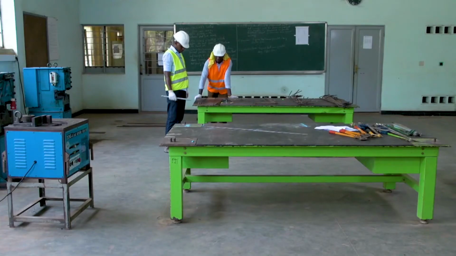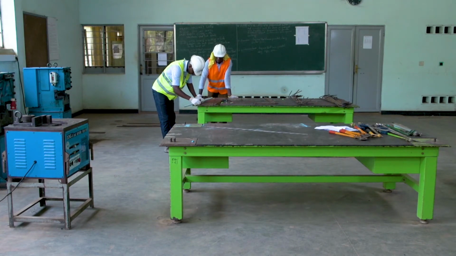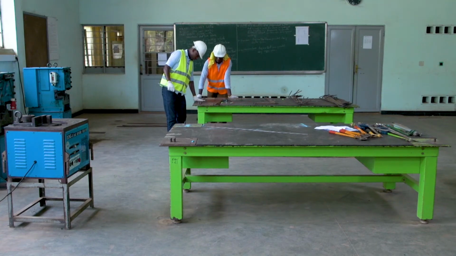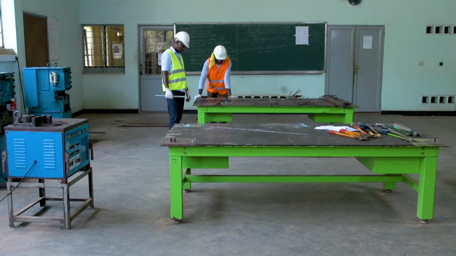I need to bend the hook for our stirrup. I will fix it on our bench work or steel working table. I have this pipe bender and I have our steel bar of 6 mm diameter.